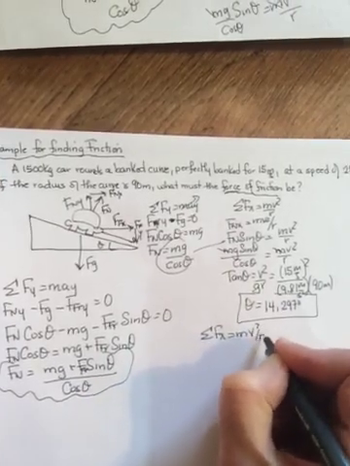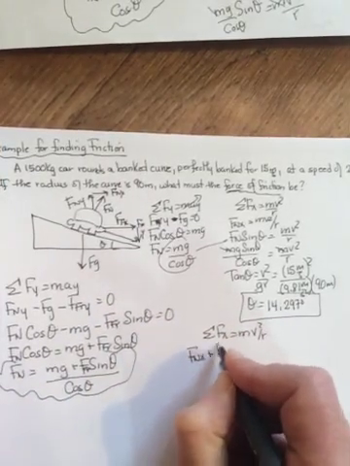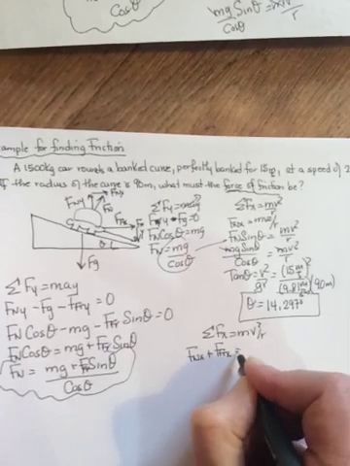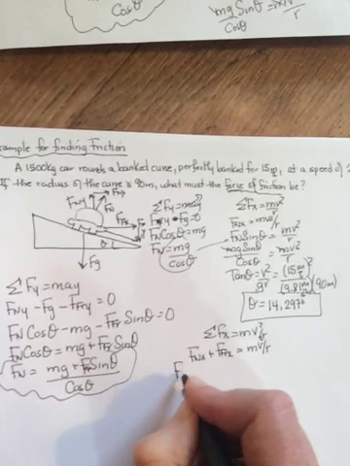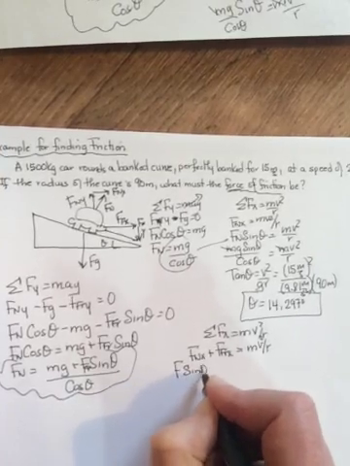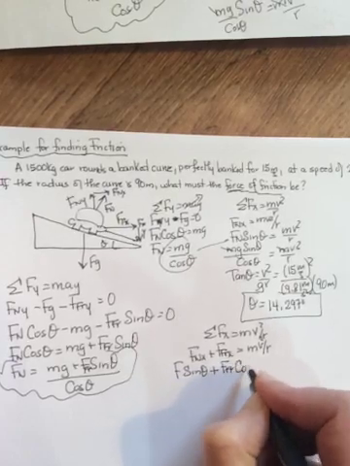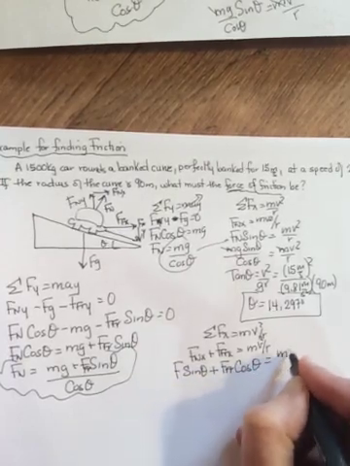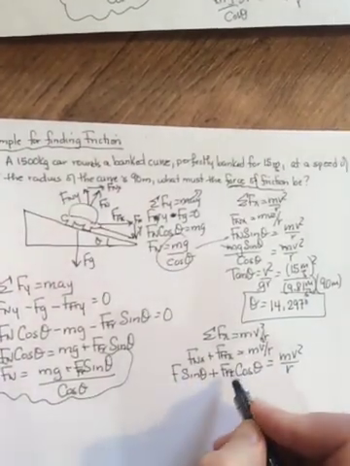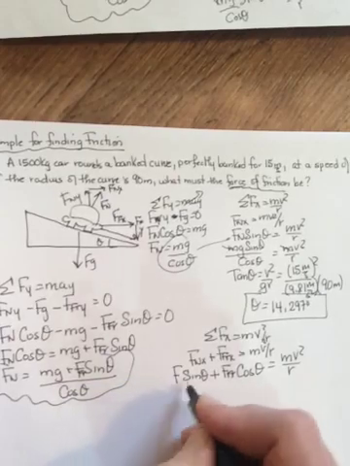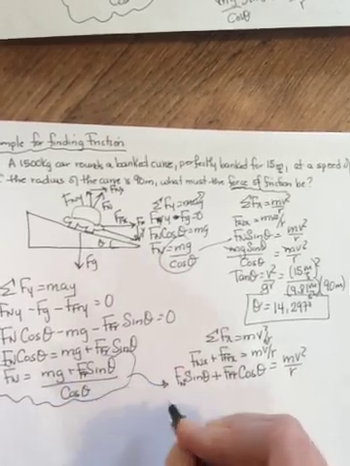mv squared over r. So in the x, we have Fnx plus friction in the x is equal to mv squared over r. Fnx is really Fn sine theta, and friction in the x is really friction times cos theta is equal to mv squared over r. So again, do not break your friction down into mu Fn. And whoops, there's an Fn here.